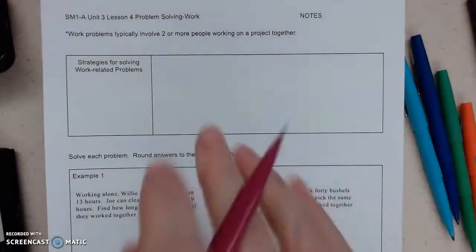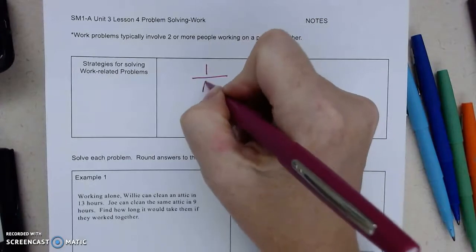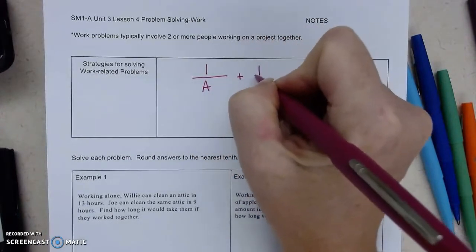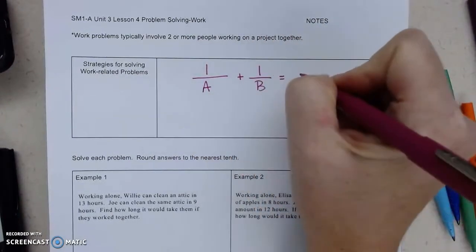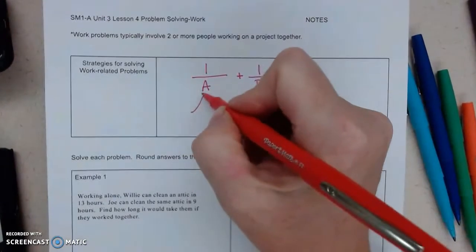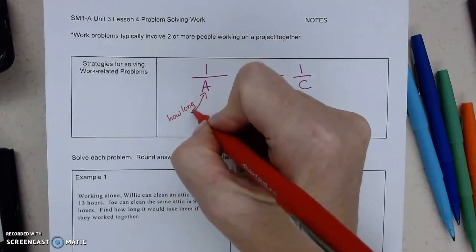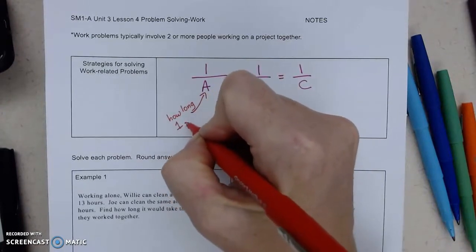So the general formula is 1 over, let's say A, plus 1 over B equals 1 over C. Okay? Now, A stands for how long it takes for one person to do the job.